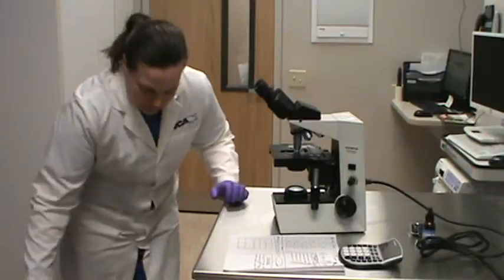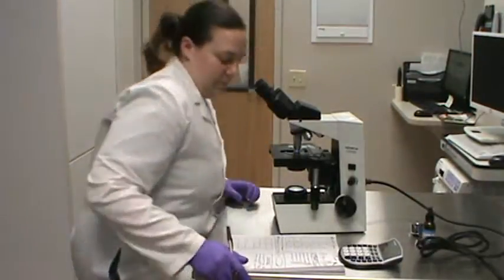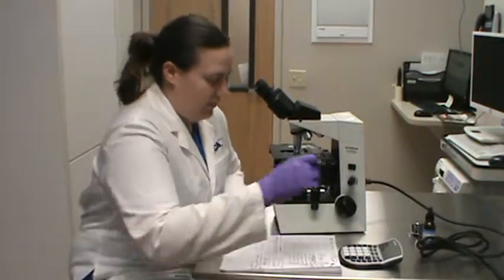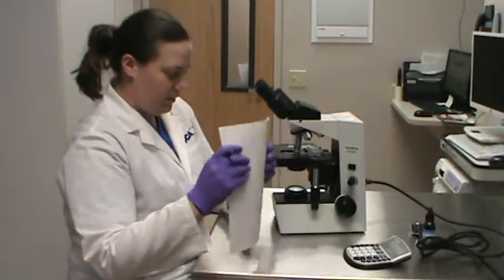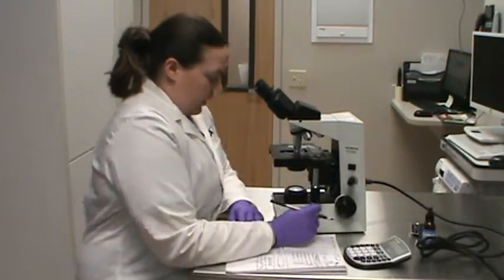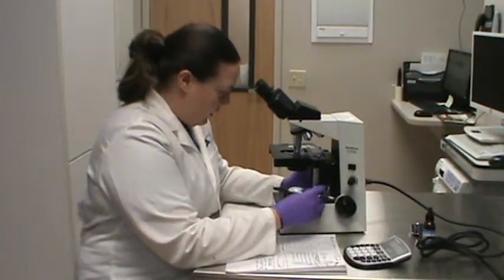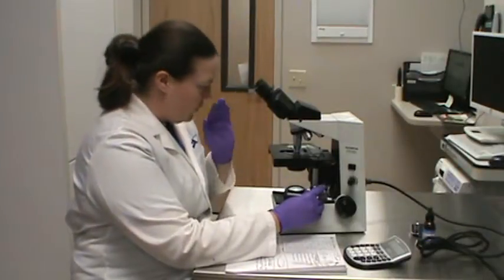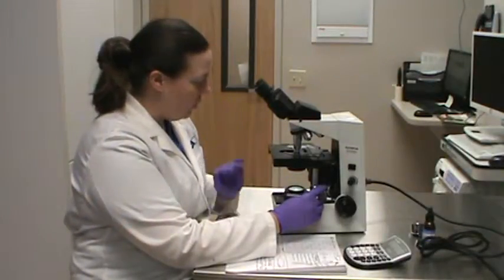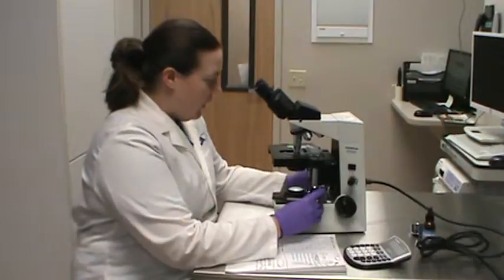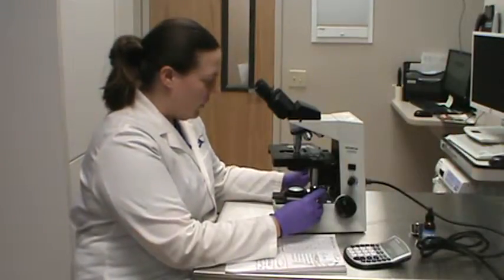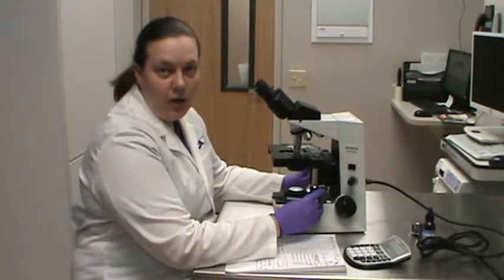so come on over here. We're going to have a seat. All right, so again, this is on our 100 times power lens, which is our oil immersion lens, and we're going to start counting 10 different fields and counting our platelets.